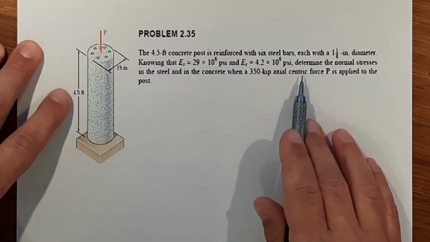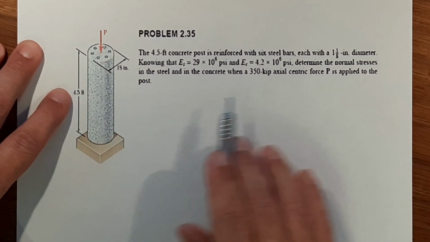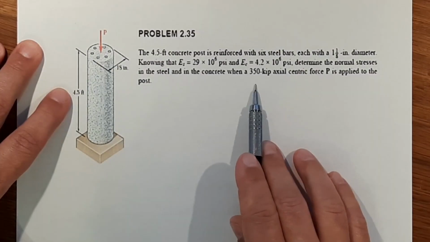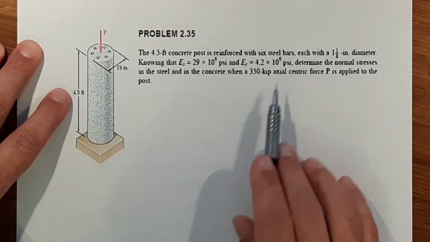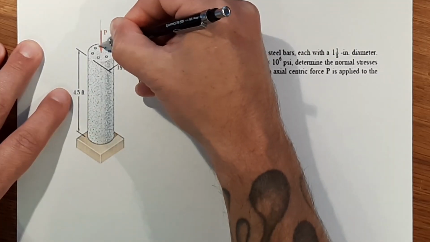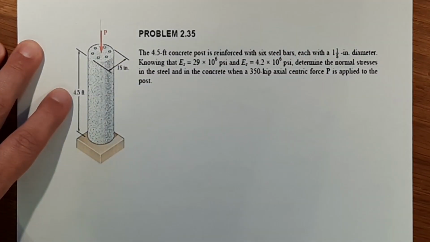We need to find the normal stresses in the steel and in the concrete when a 350 kip axial concentric load P is applied to the post.